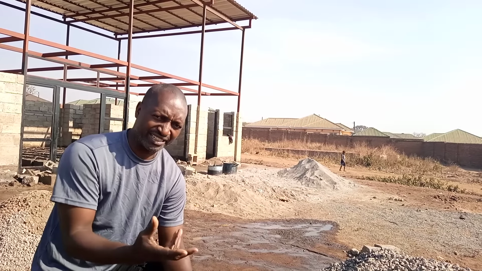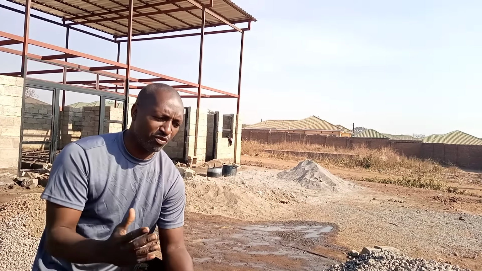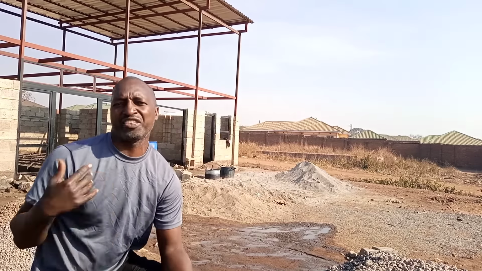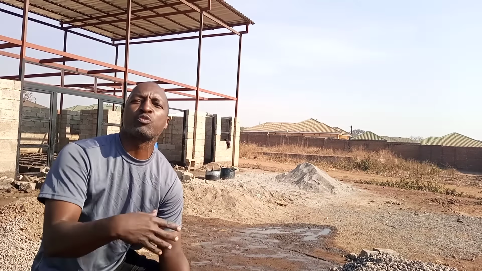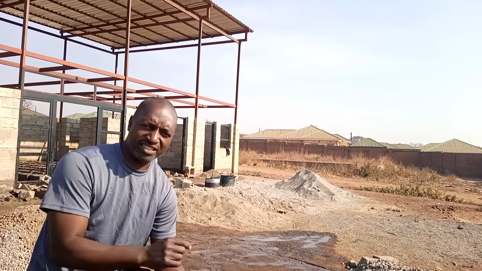I want to repeat again. 1 bag of cement is going to lay 80 blocks. Most of the people are getting confused, because when I say it's going to lay 80 blocks, they think I'm saying 1 bag of cement is going to make 80 blocks. It's not going to make 80 blocks. 1 bag of cement makes 35 blocks. But this time, 1 bag of cement is going to lay 80 blocks.